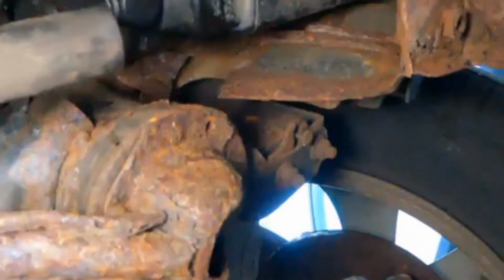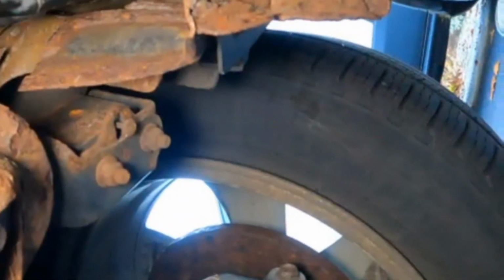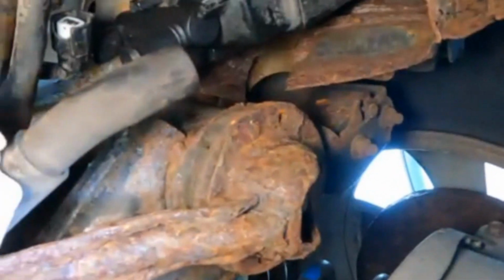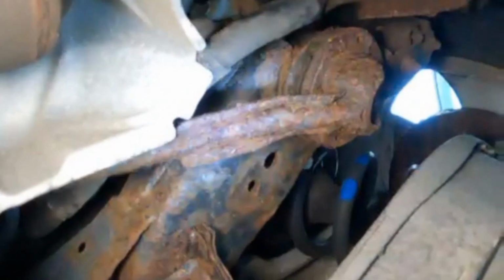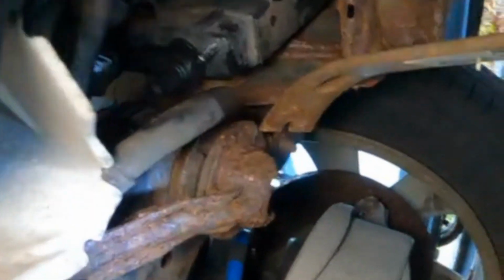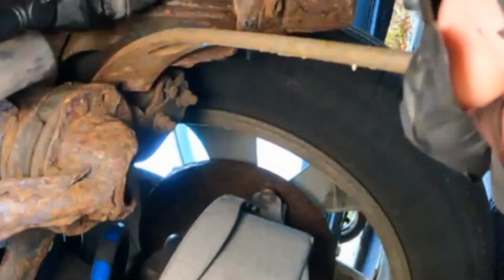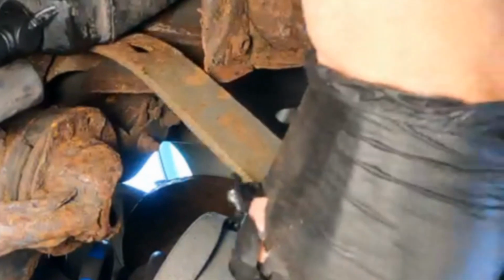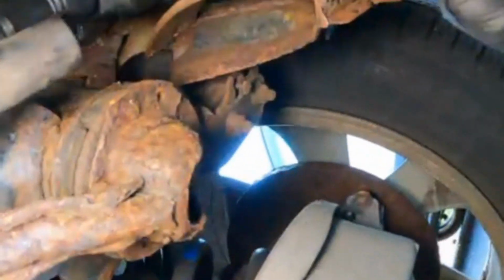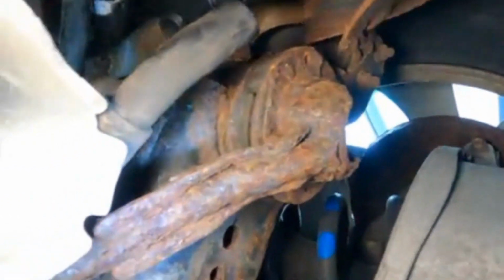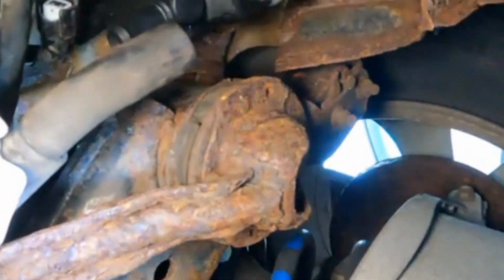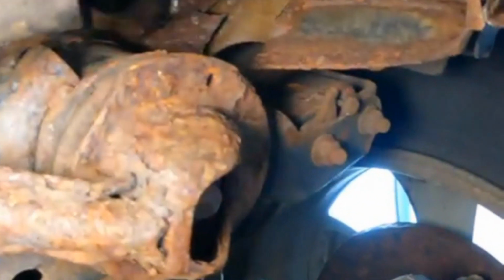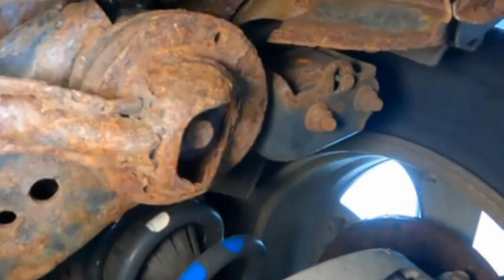Got her in. What I had to do was use the pry bar. I used the pry bar right up in here, and I pulled this whole thing out like so. And I got her in there, and it clicked. So let's put the connection back on.